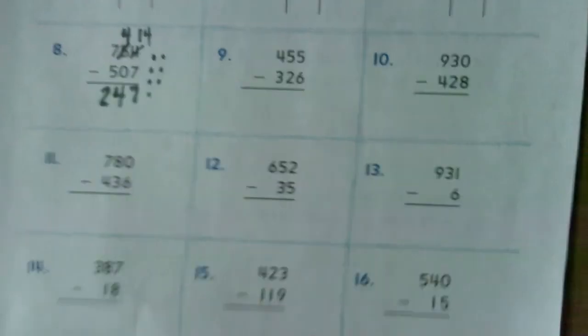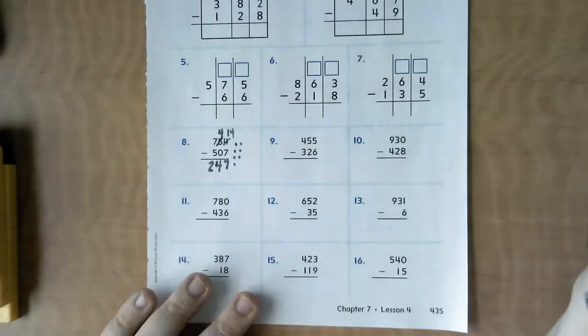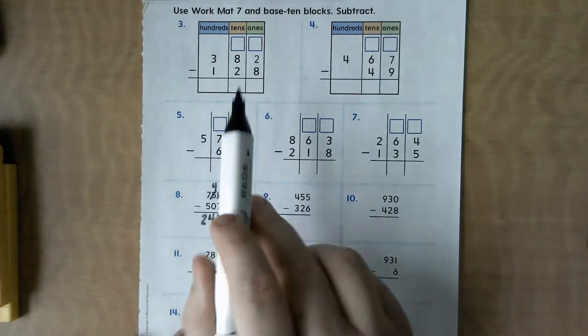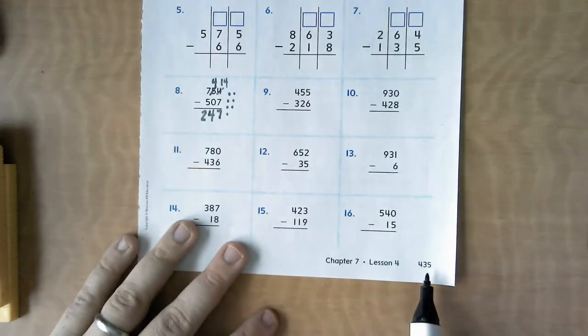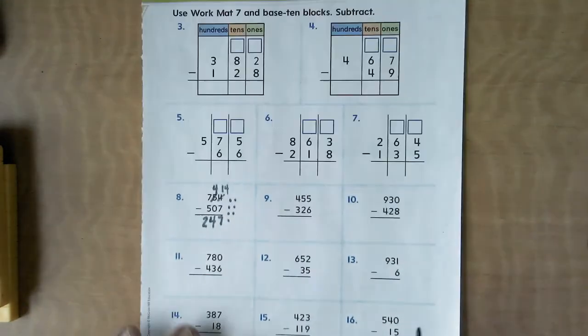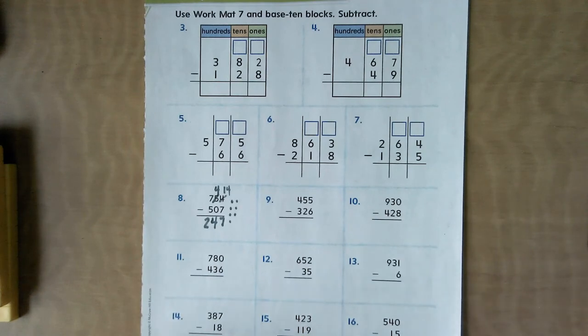All right, well, for today, I'm going to ask you to go ahead and do the rest of these problems on your own. Numbers 3 all the way to number 16 on page 435. Go ahead and do those right now, and you will go over these with your teacher tomorrow.